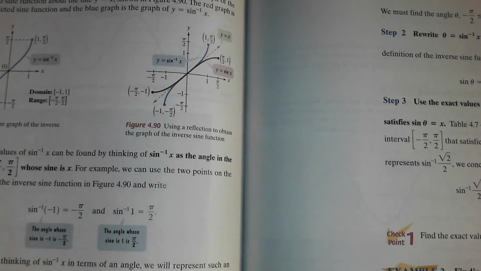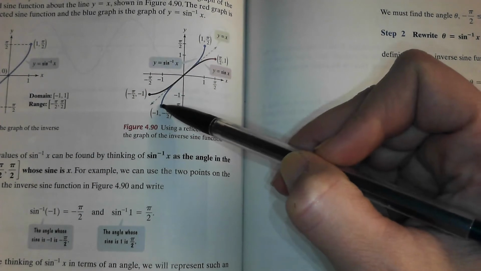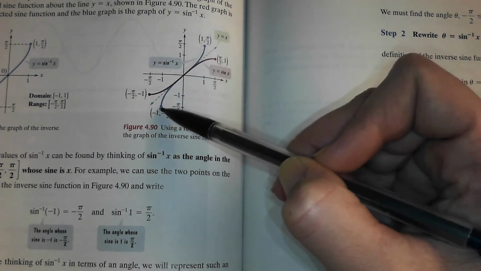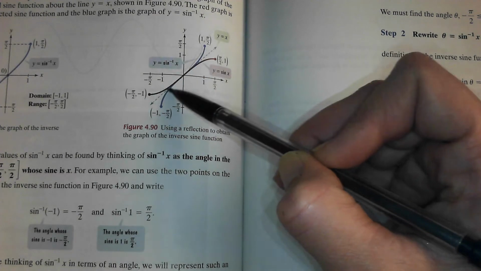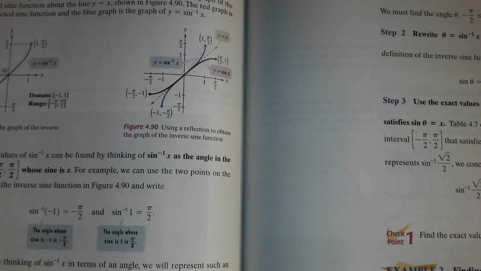So your blue, it's hard to tell because they are very close to each other right there, but if you look at the blue, it's got that curvature, and then look at the red, which is the sine section. You can see now the reflection over the line y equals x. Okie doke?